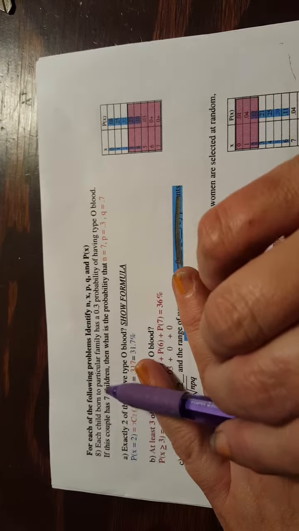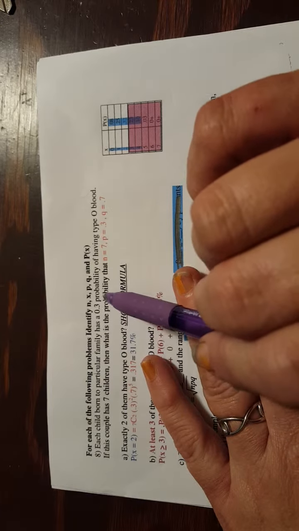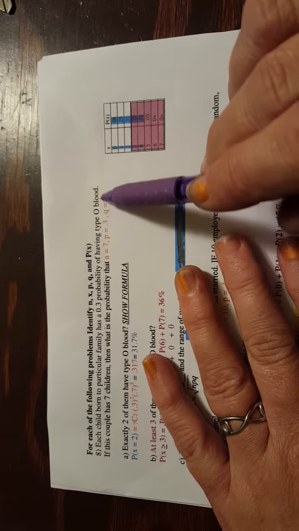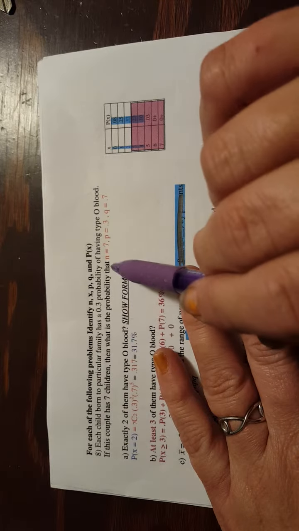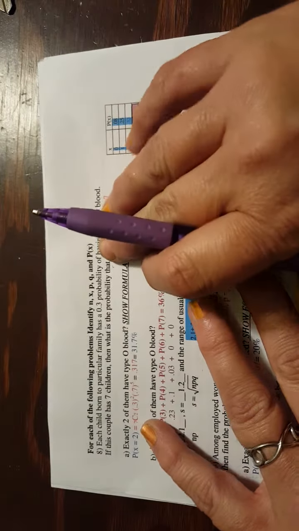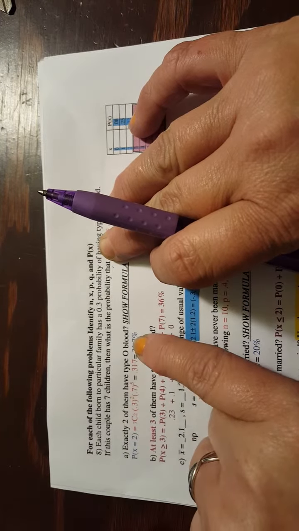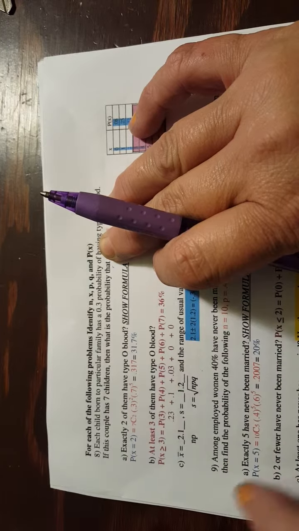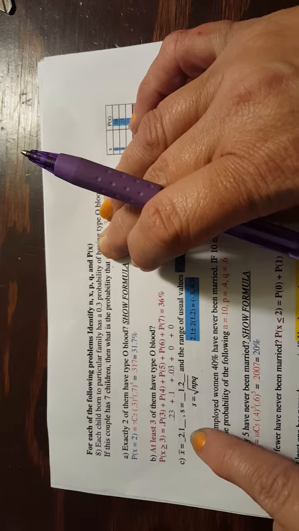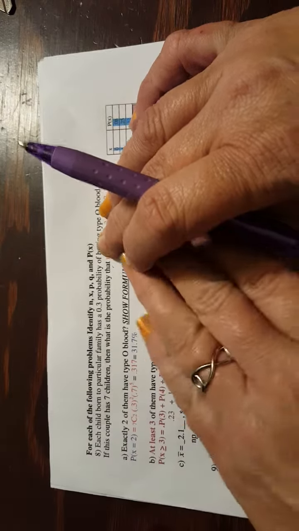So it's each child born to a particular family has a 0.3 probability of having type O blood. If this couple has 7 children, then what is the probability that, those are my answers, exactly 2 of them have type O, that at least 3 of them have type O, and then it asks us for the mean and the standard deviation.